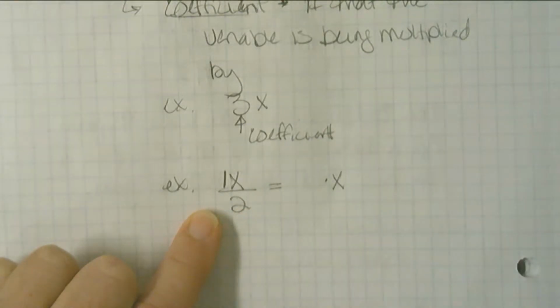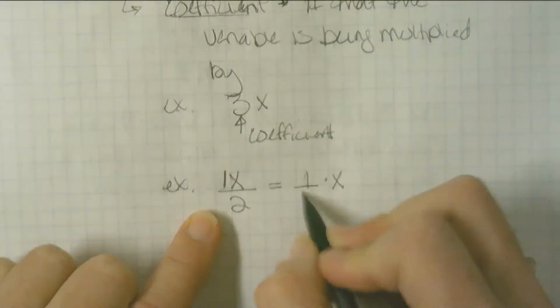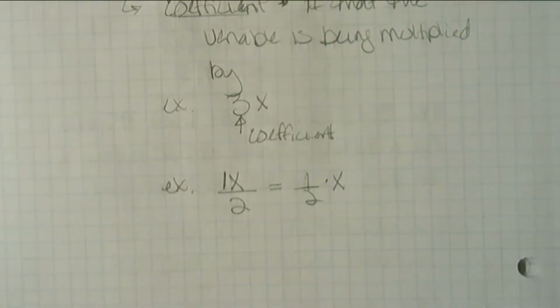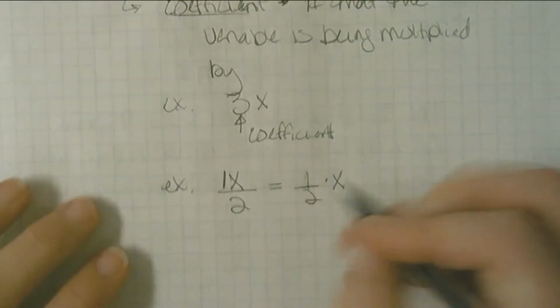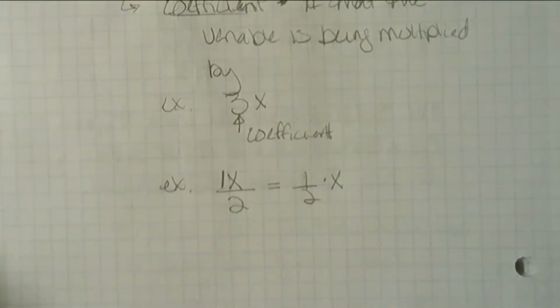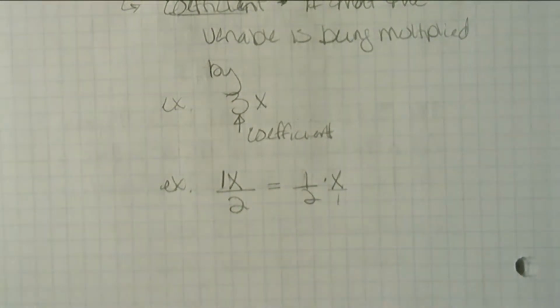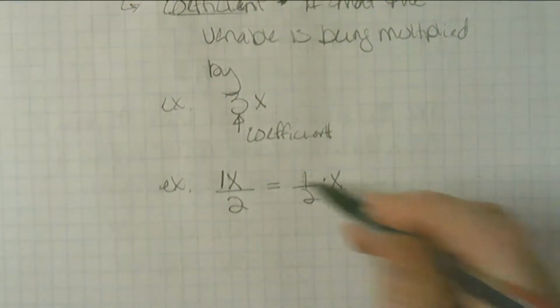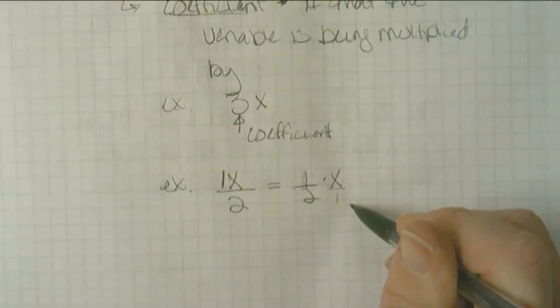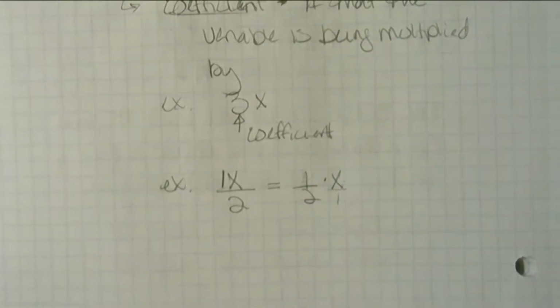Amanda? Yes, this is 1 over 2 times x. So x over 2 is the same thing as 1/2 times x. How many of you guys are cool with that? Because if I go to multiply this, x is like x over 1. And if I'm multiplying fractions, aren't I multiplying numerators and then multiplying denominators? Does that make sense to you guys? Yes, kind of? Okay, I need you to understand that.